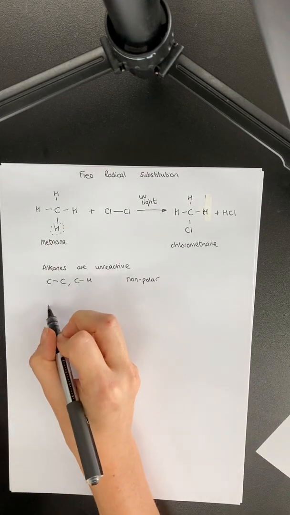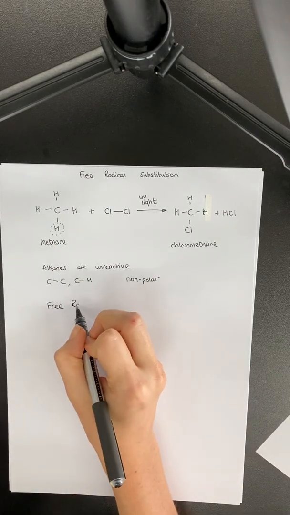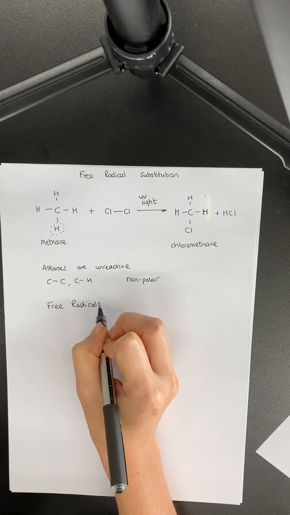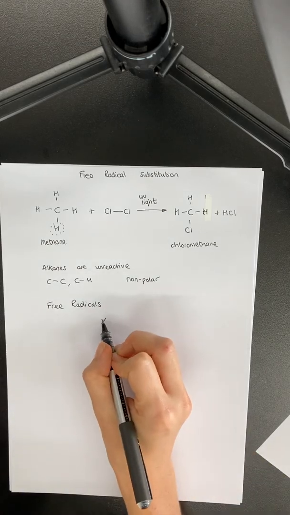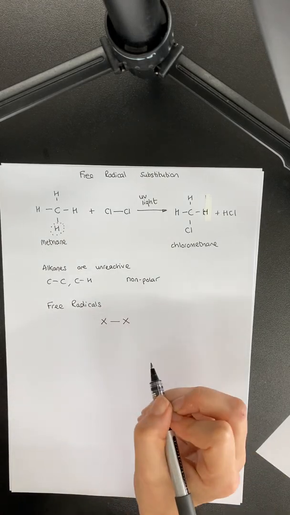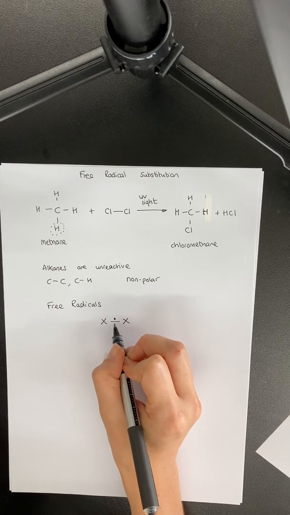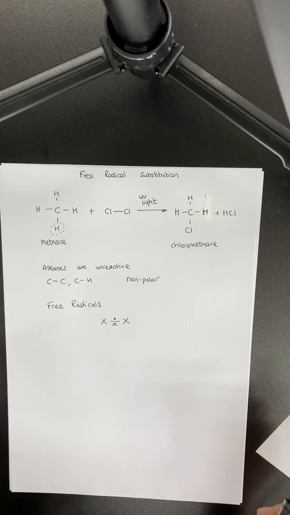So we need to remember some information about free radicals. A radical is formed when a bond is broken by homolytic fission.